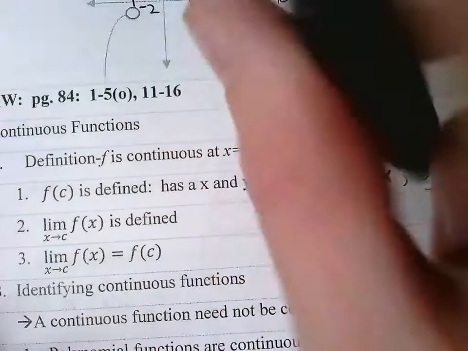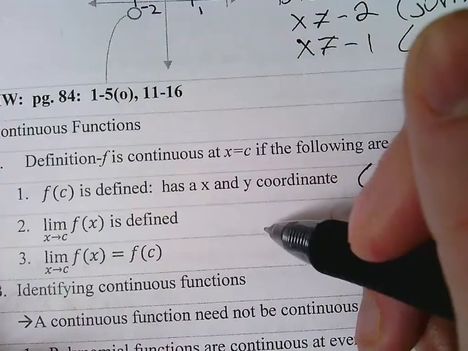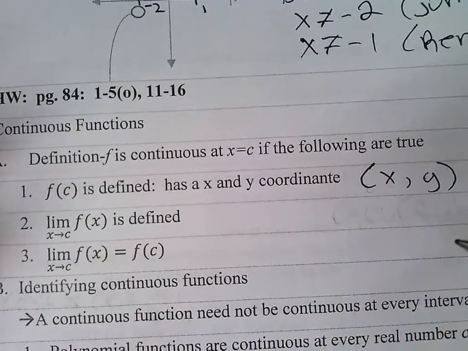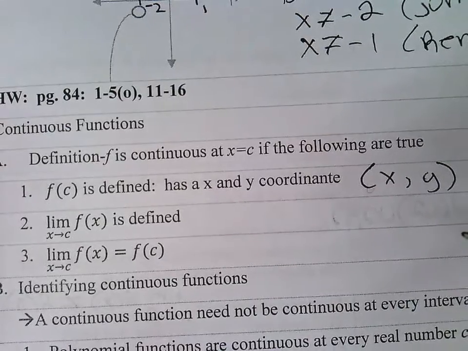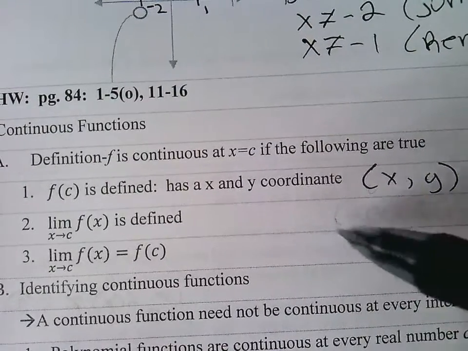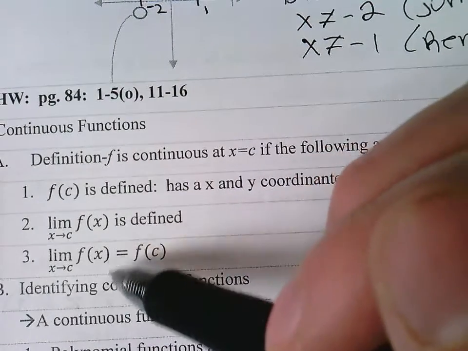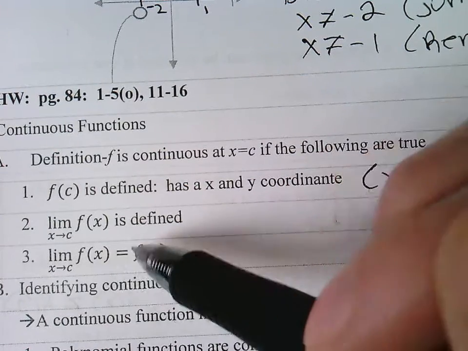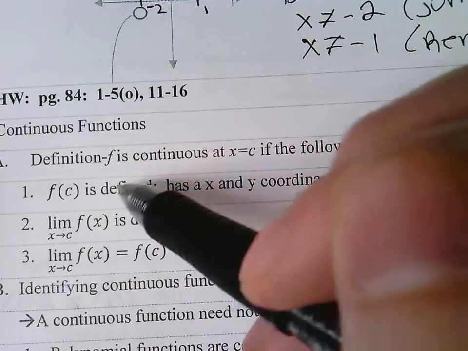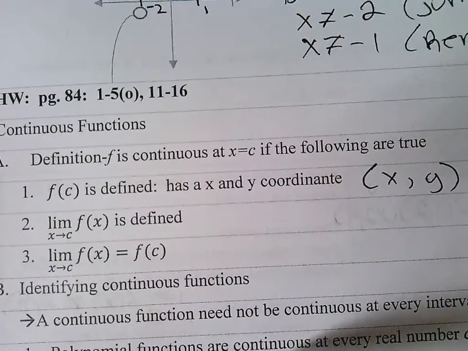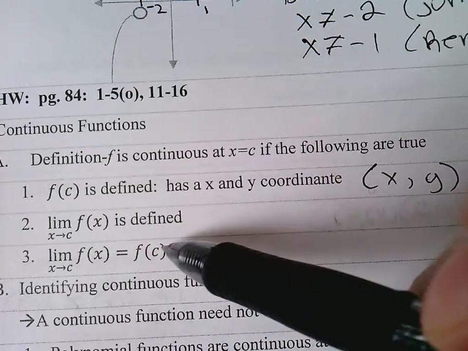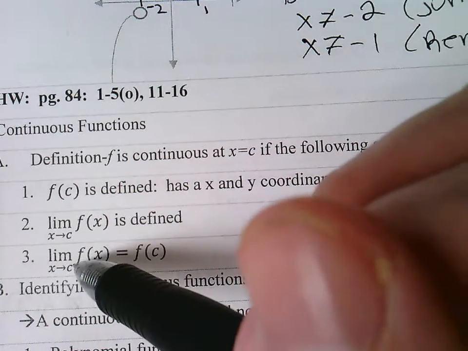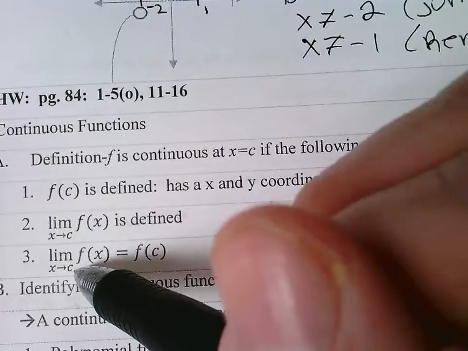That just means the left and the right limit need to equal the same, unless it's an endpoint, then the endpoint limits need to be the same as the defined point limits. And finally, the limit as x approaches c of f of x needs to equal the defined point f of c. So that's ultimately how you determine whether a function is continuous or not at a specific x value of c.